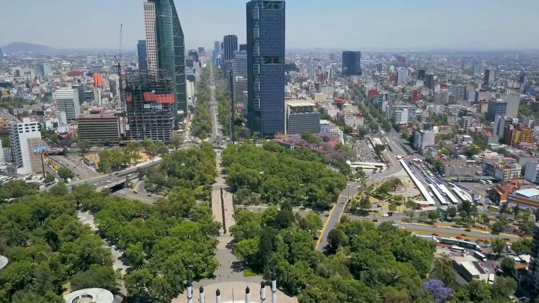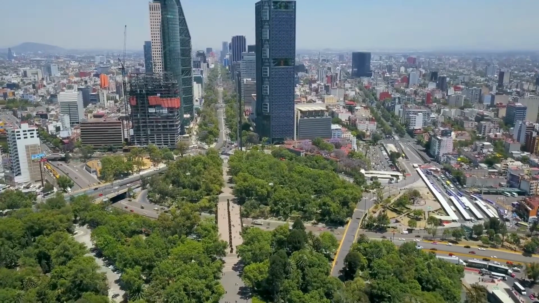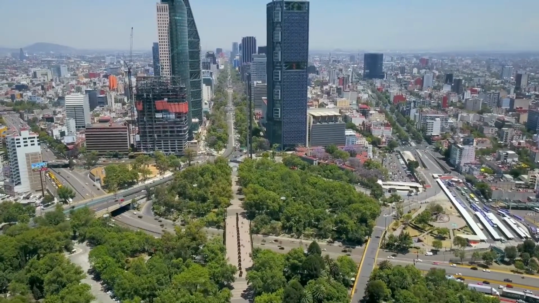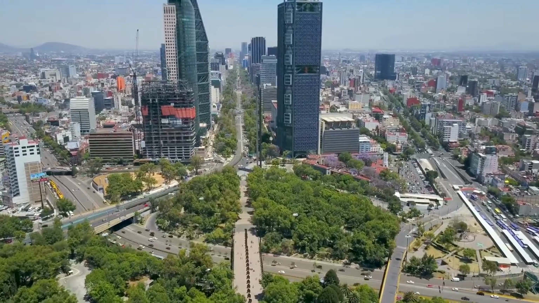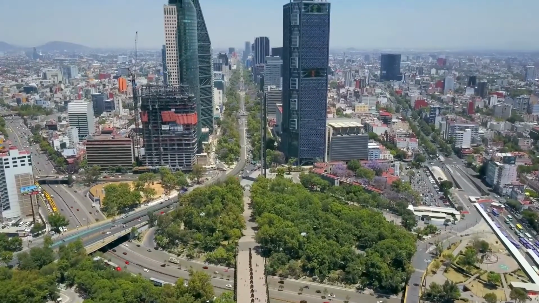An example of this kind of area is Mexico City, where in late 2017, an earthquake of magnitude 7.1 caused the collapse of more than 40 buildings and the death of 370 people.